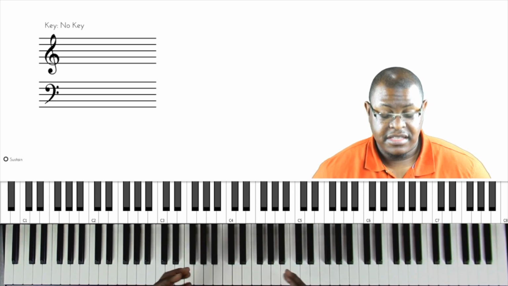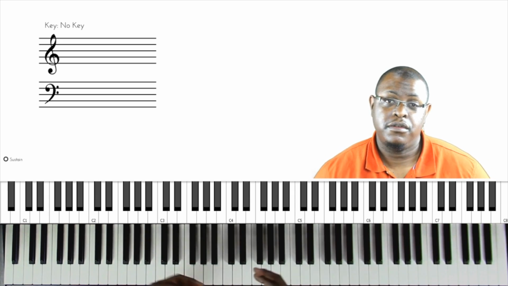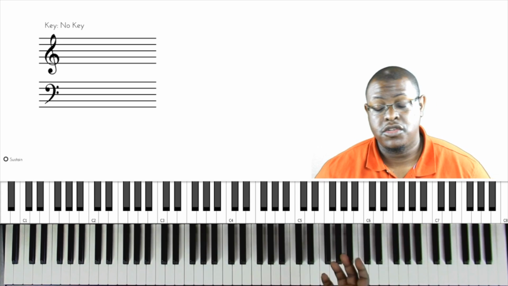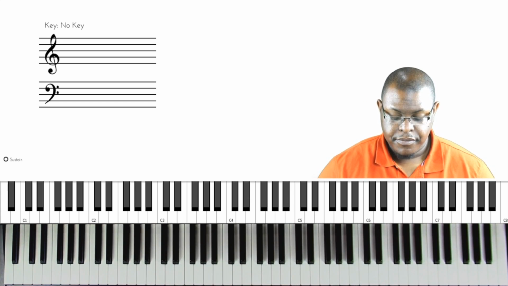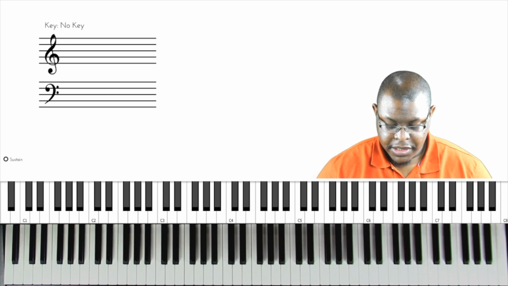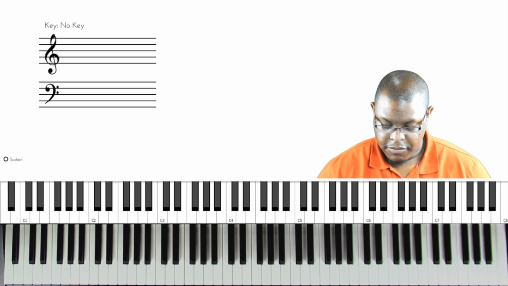And honestly, this is a great way to harmonize a tune. So if you're thinking of a particular song, play that melody with this style of voicing, right? So let me just kind of demonstrate it for you.